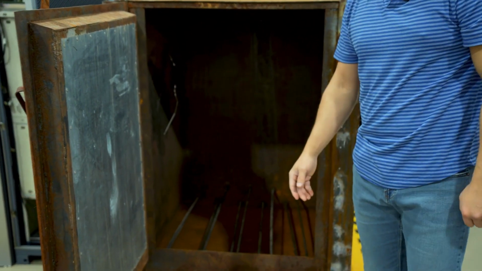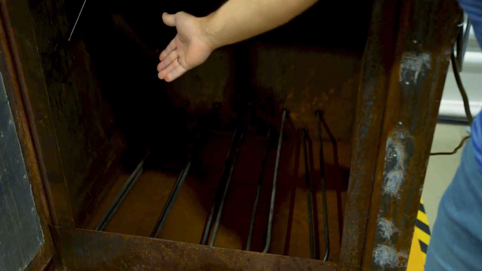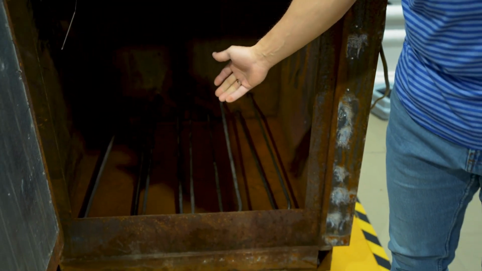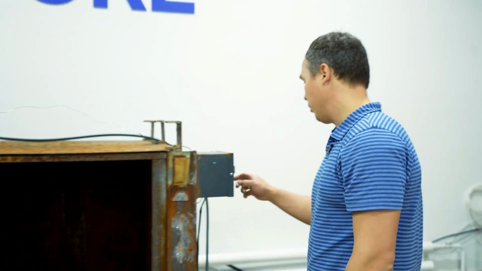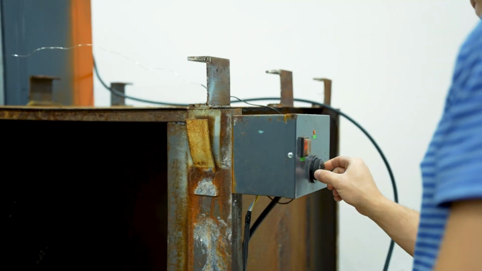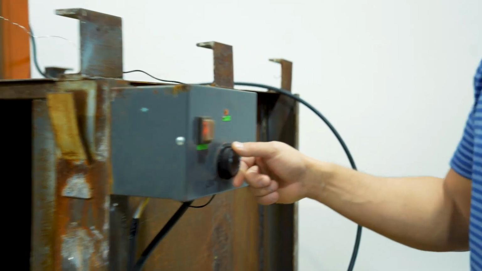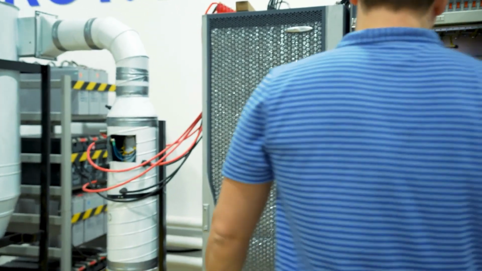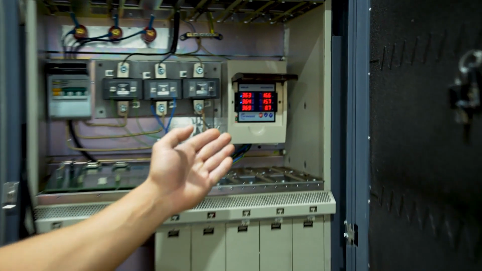There, take a look at this. Come a bit closer and take a good look. See, these are the heating elements and they are 2.5 kilowatts each. Now, I am turning on the furnace. There, it's starting to heat up. Let's check the reading.